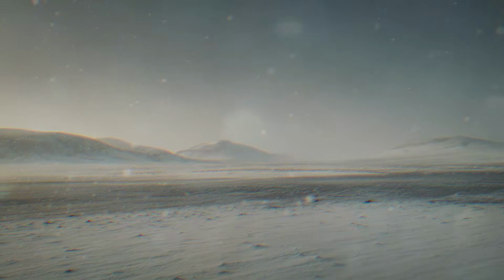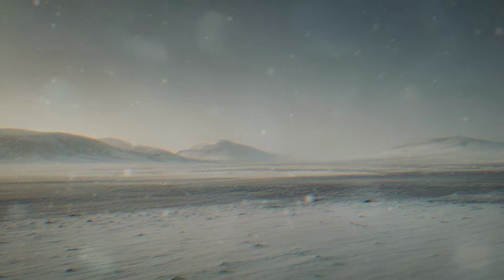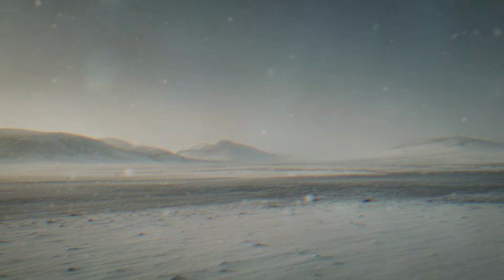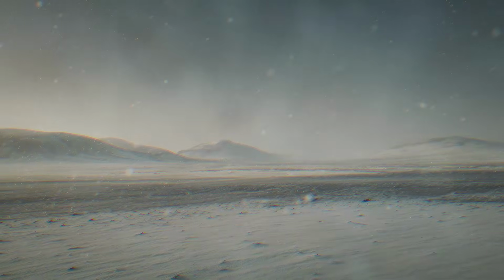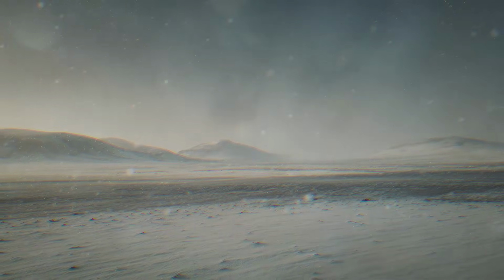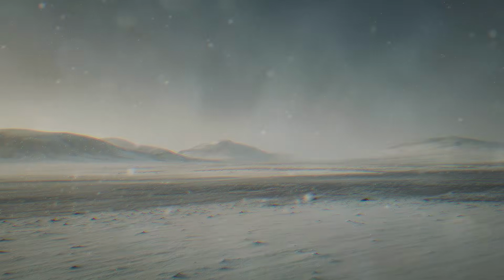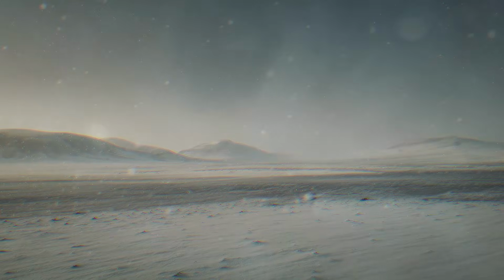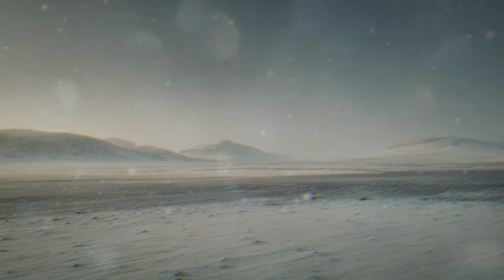The snow-covered surface remains steady as conditions persist. Light continues to scatter. Shadows remain shallow. The environment presents itself without urgency, defined by gentle transitions rather than sharp contrasts.